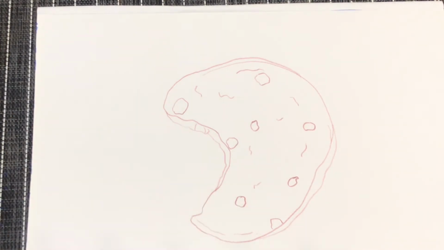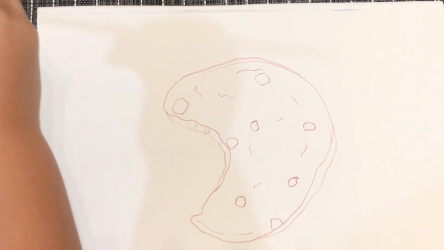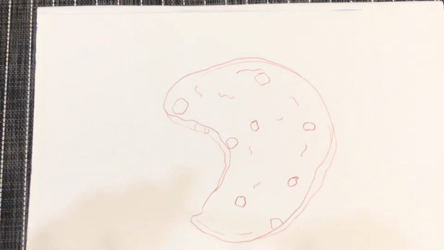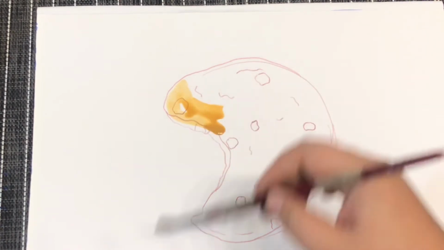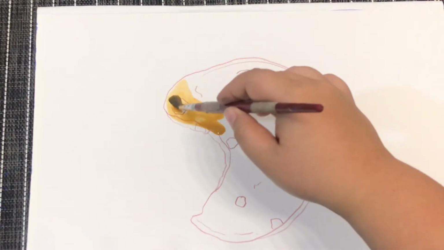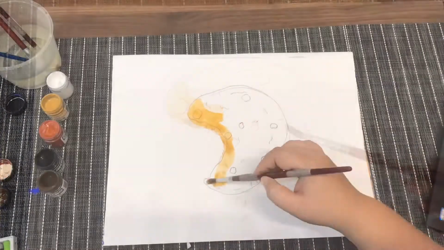But first we start with the base color. I'm going to use this golden or light yellow color for the base color. Just paint over this cookie, and then let it dry a bit, and then we will go for the next step.